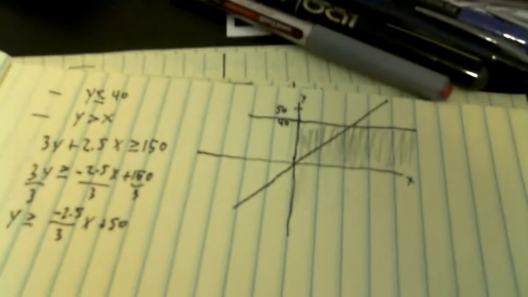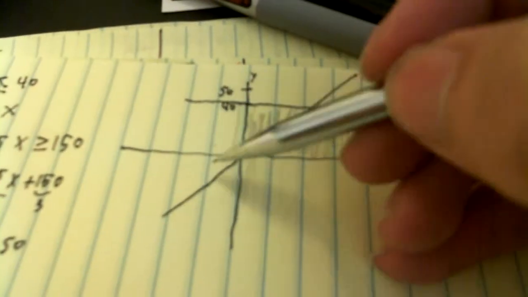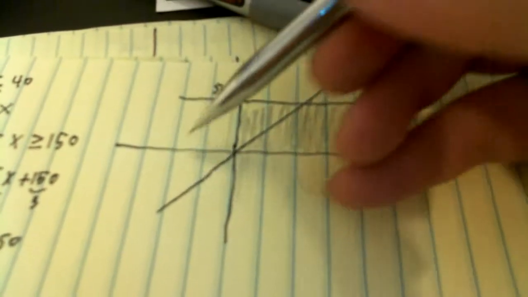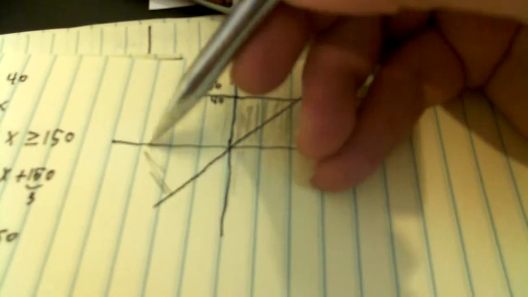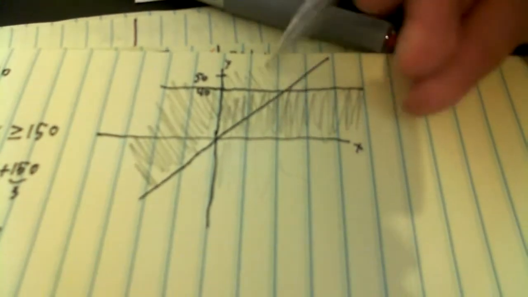Anyway, I can't actually erase that. I'm not going to start over again. So just pretend that the line I drew here is dashed. It doesn't actually change the final answer or anything like that. Anyway, it says y is greater than, right? So y is everything that's greater than this line that we just graphed. So I'm going to shade in a diagonal like this, up. So greater than, I'm going to shade like that.